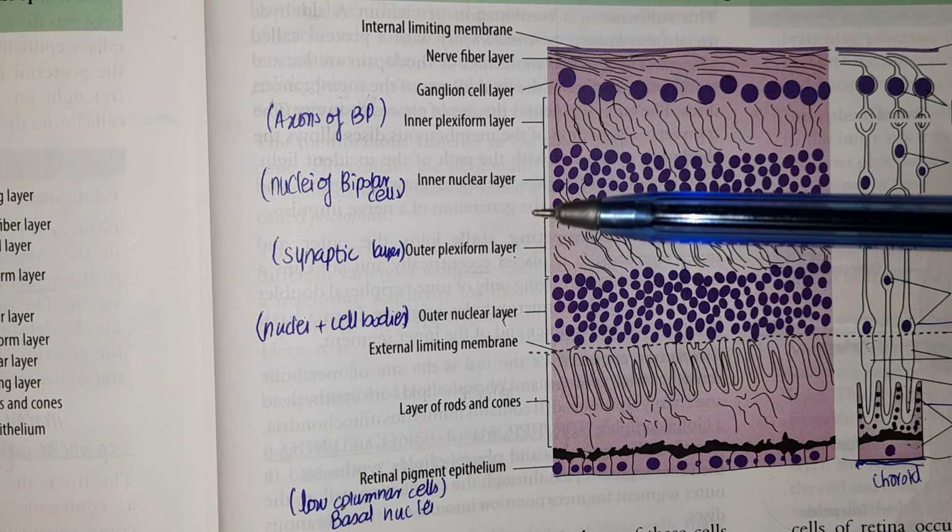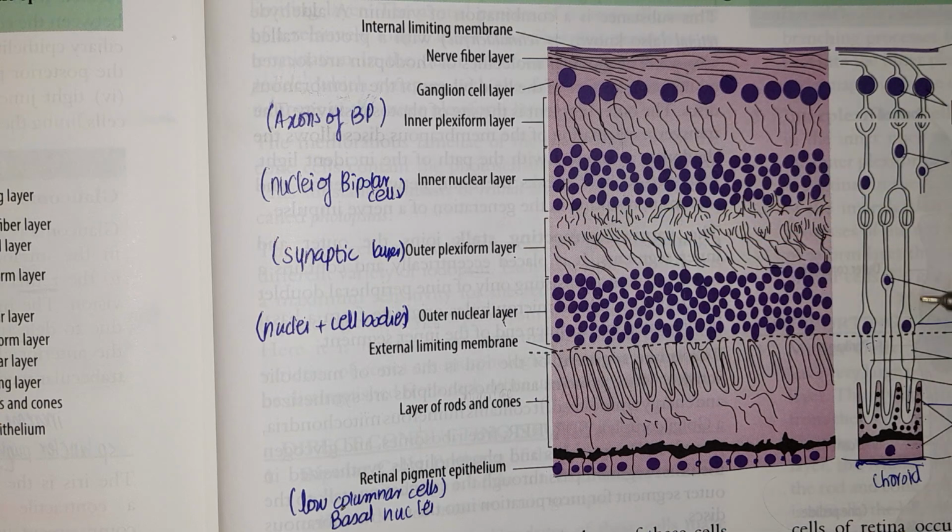Then we have the outer plexiform layer. Now these rod and cone cells are going to give their axons, and their axons are going to synapse with the axons of the second cells, which are the bipolar cells. This synaptic layer is known as the plexiform layer. And since we have two synapses, the outer synaptic layer is known as the outer plexiform layer.